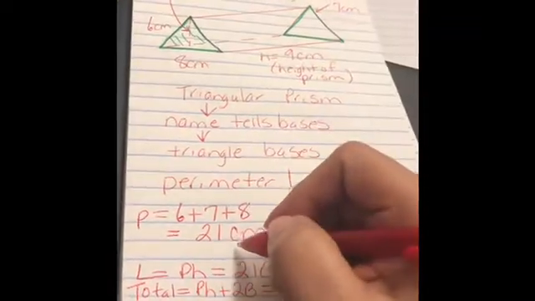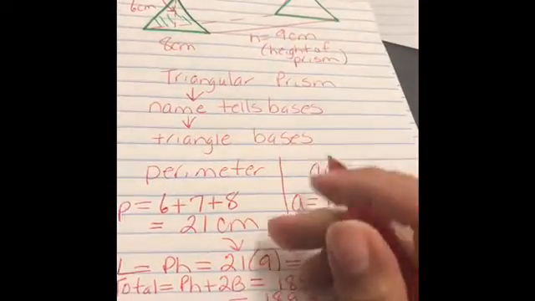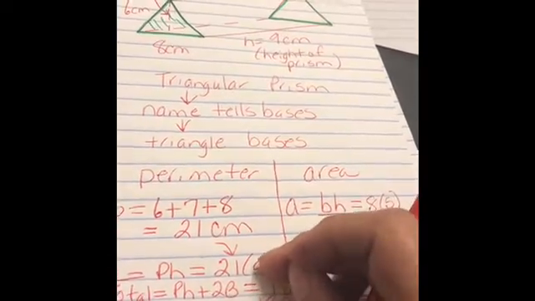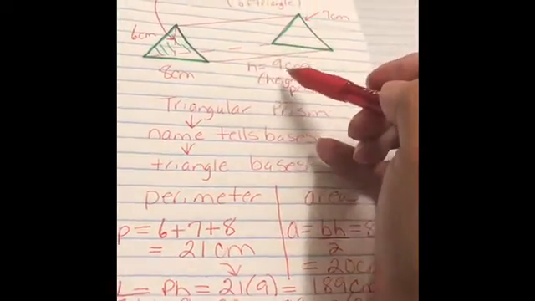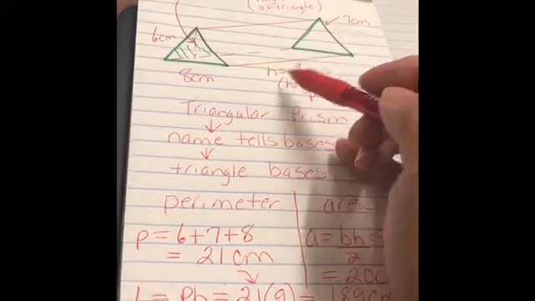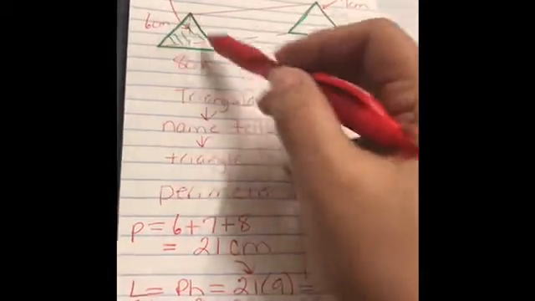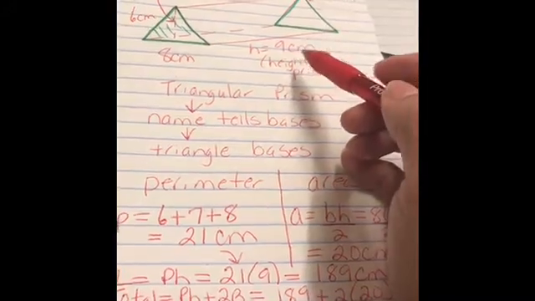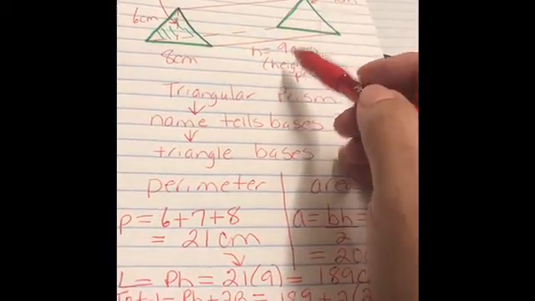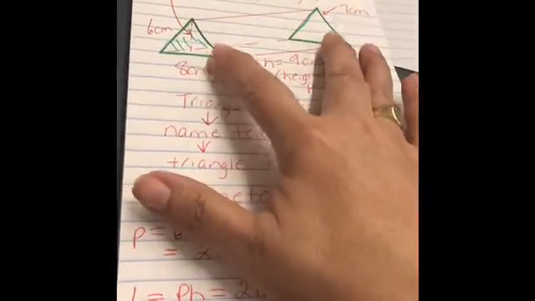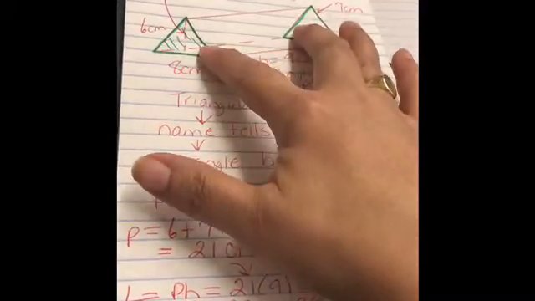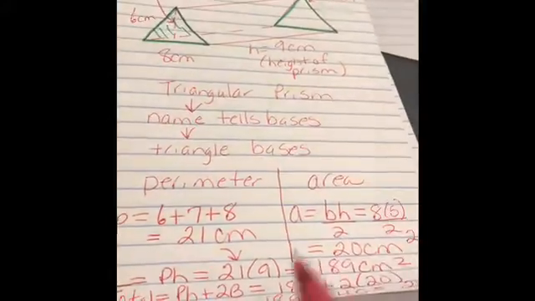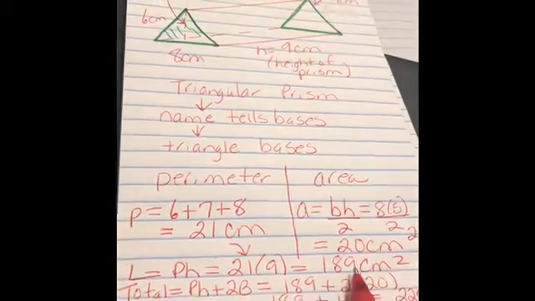So you get 21, and you just plug it into here for P times the height. Remember, this is the height of the base. So again, this is the only number that hasn't been used so far, because 6, 7, and 8 have all been used. So 9 is the only number they haven't used. And you can tell them that the height is between the bases. So wherever your bases are, the height is the one that goes from base to base. So 21 times 9 here gives them 189.